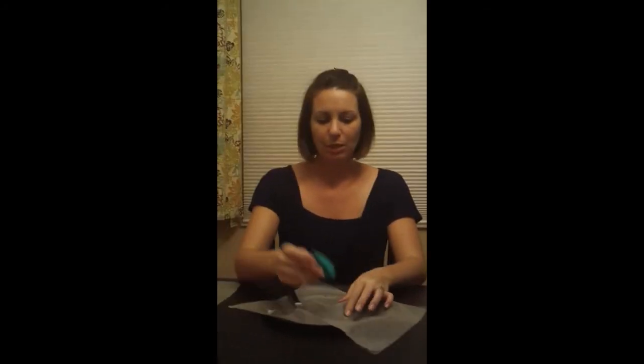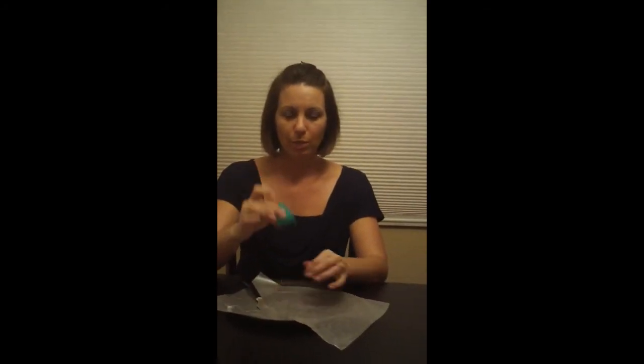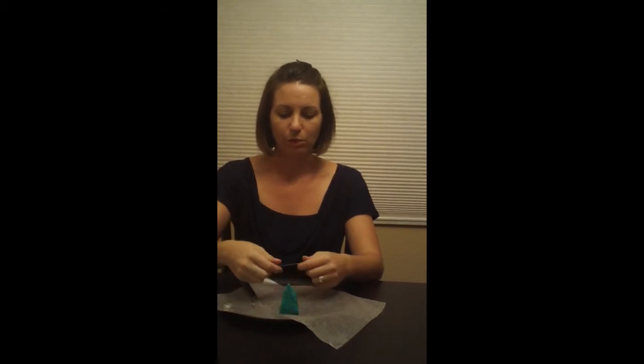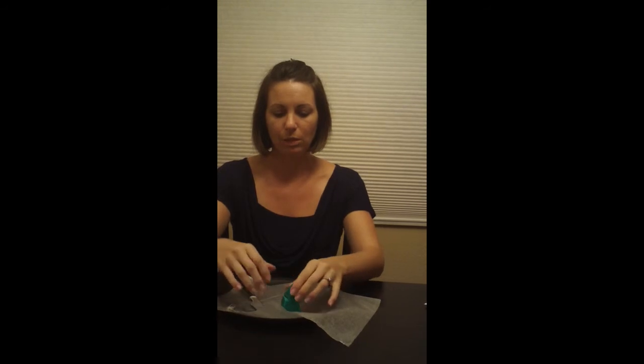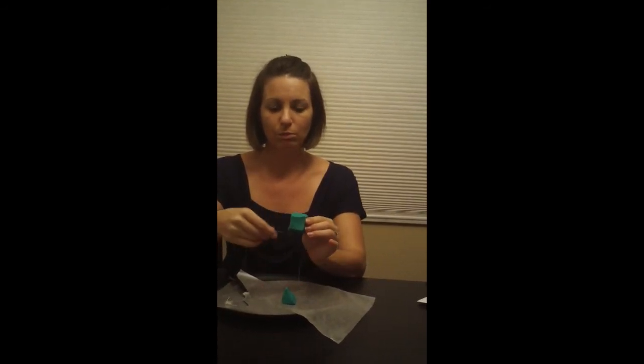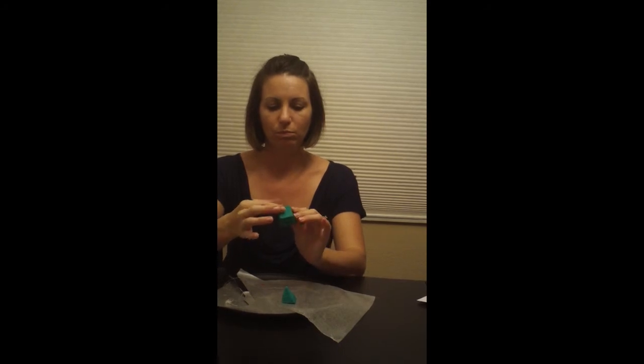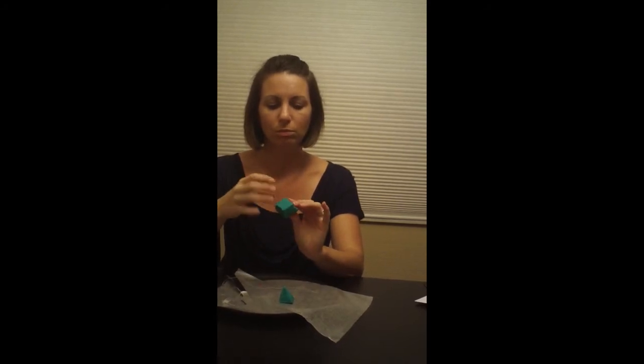And then, because the base is either a square or rectangle, depending on how it was built, if students cut parallel to that base, they will get a square or a rectangular cross section.